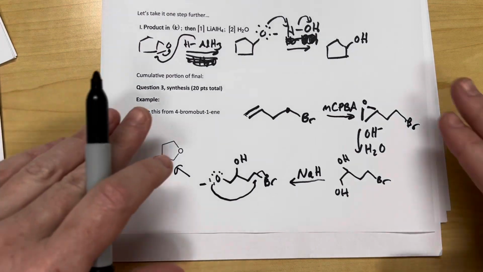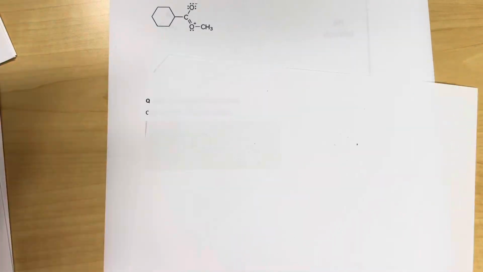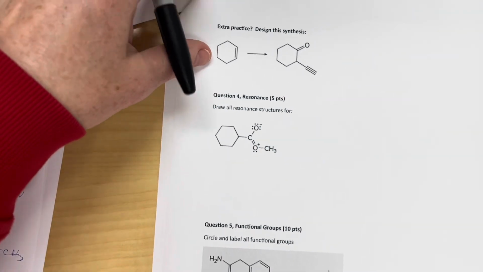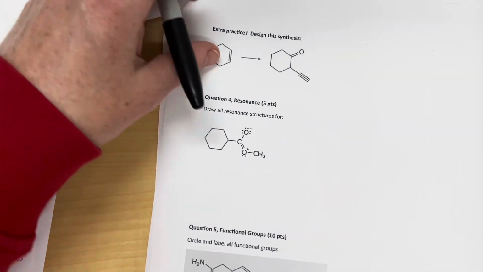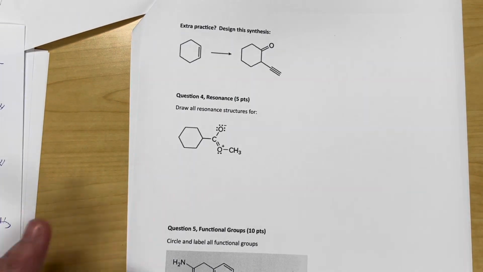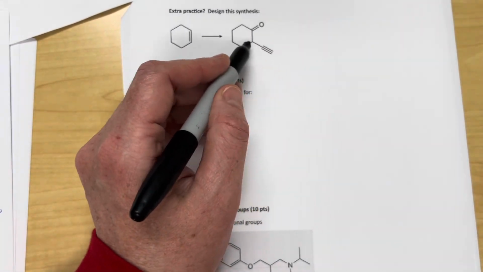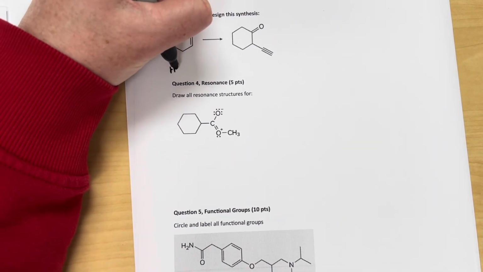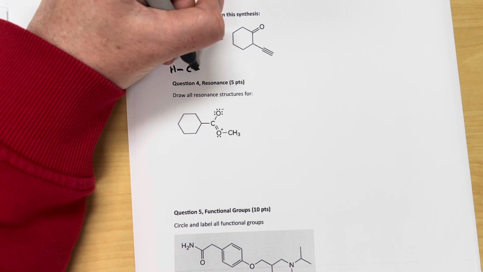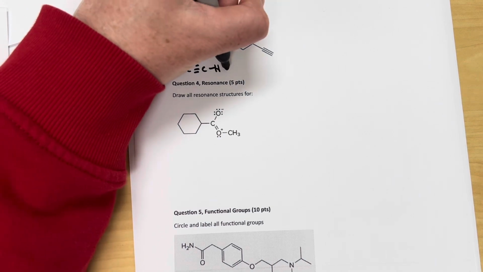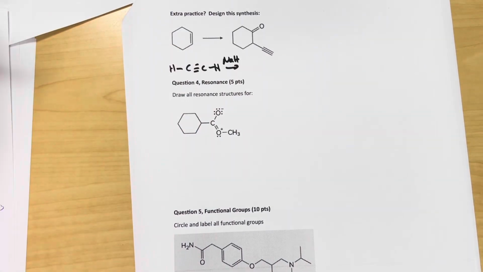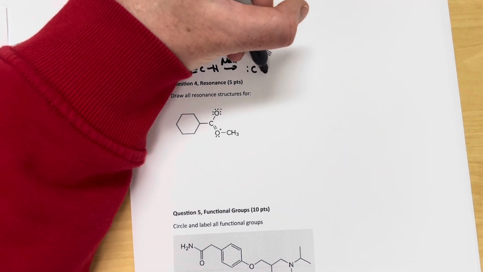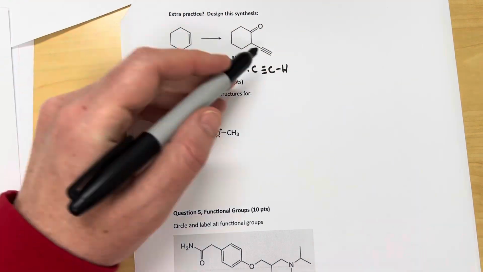And let's do another one. There's another synthesis question. It says design this. Right away I see this alkyne thing. And hopefully you're like me, you recognize this and you're like, oh yeah, there was an H on a carbon, triple bonded to a carbon, to an H, and you ran it through with some NaH. The H minus took off this H and it made a nucleophile, which would be this part right here.